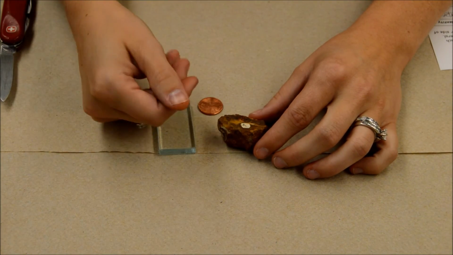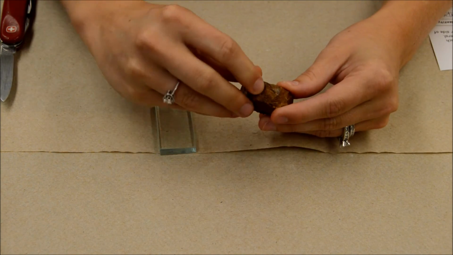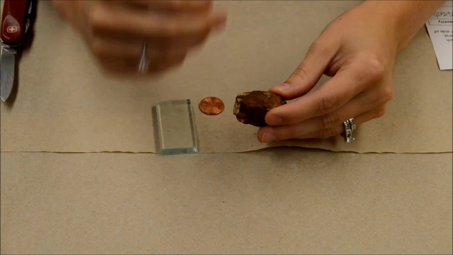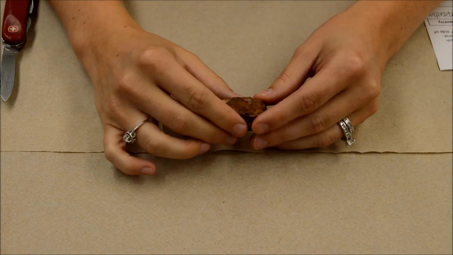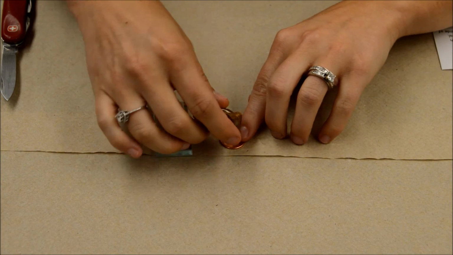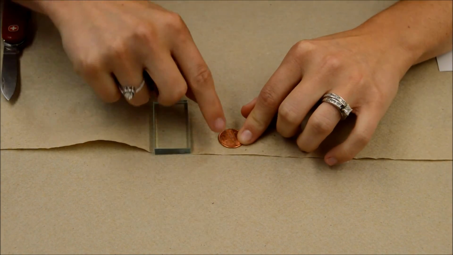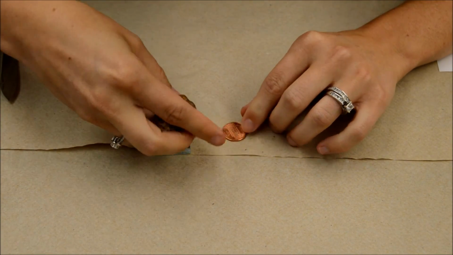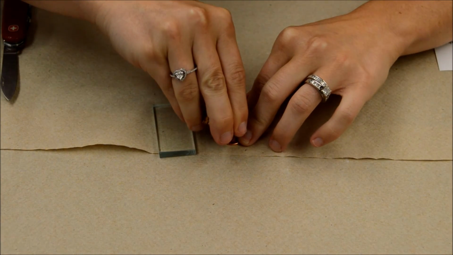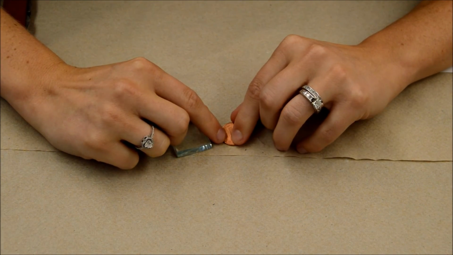Okay. Next, we're going to test the hardness. Okay, so I'm going to use my fingernail first to see if it scratches. It does not scratch my mineral, so my mineral is harder than my fingernail. We can test it on the penny to see if it's going to scratch the penny. All right. There we go. There is our scratch left behind on the penny.